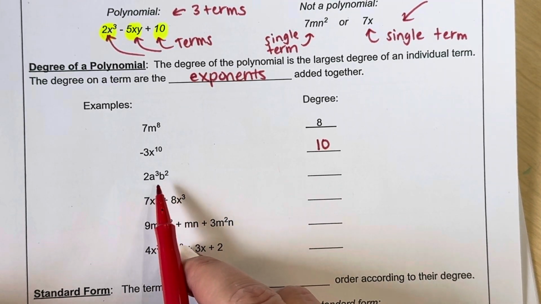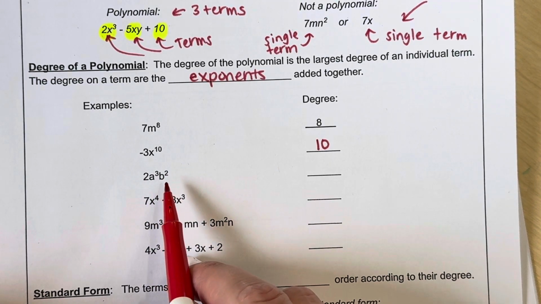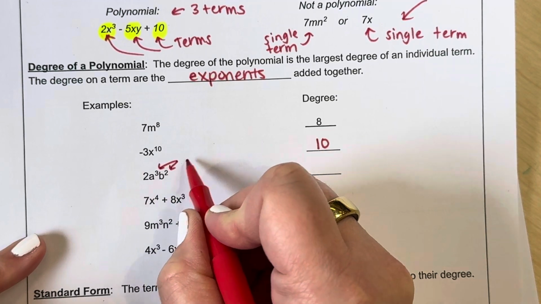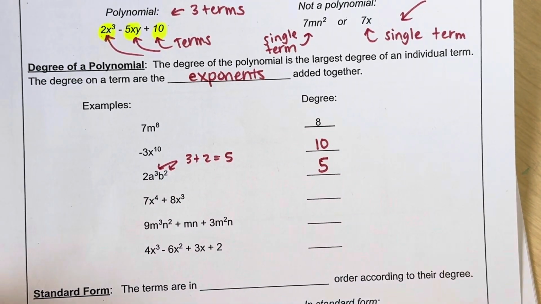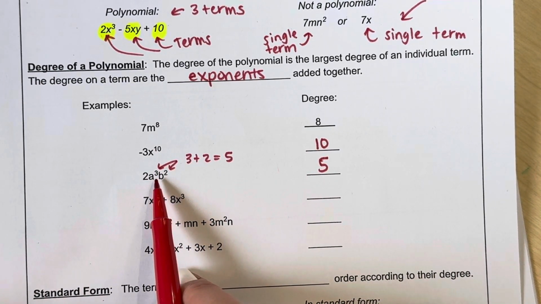Here, we still don't have pluses and minuses, so this is a single term. And if we add those exponents together, 3 plus 2 equals 5, so this is a 5th degree term. We only do that when there's more than one variable in a single term.